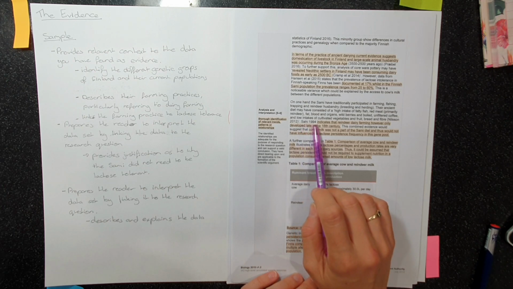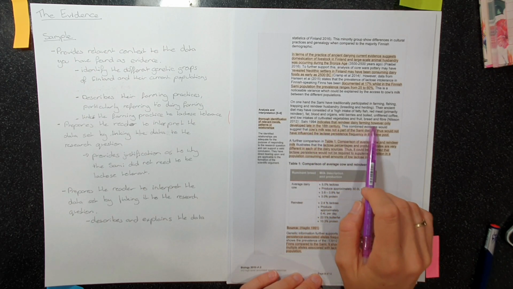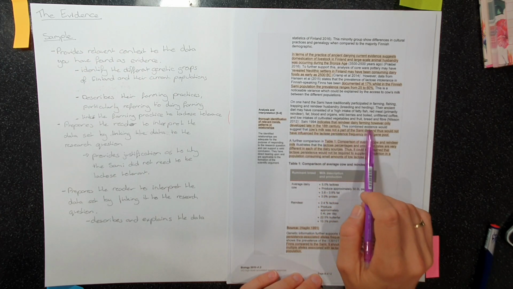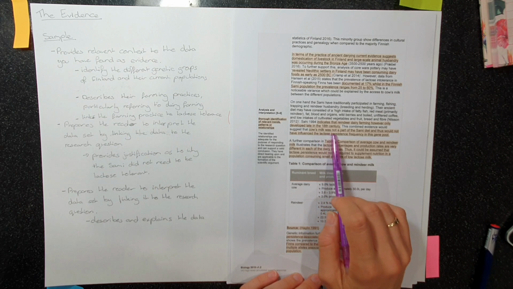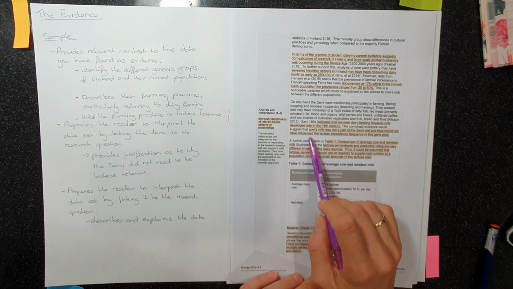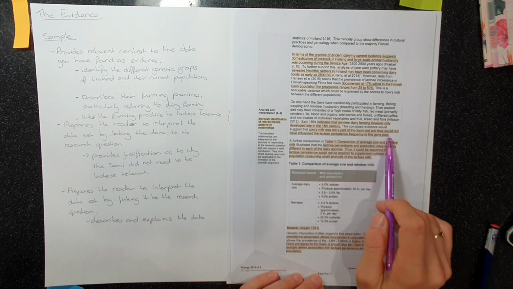Sahi 1994 indicates that reindeer farming, however, only developed late in the 18th century. This combined evidence would suggest that cow's milk was not a part of the Sami diet and thus would not influence the lactase persistence frequency in the gene pool.